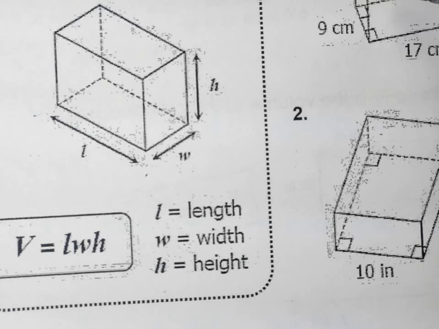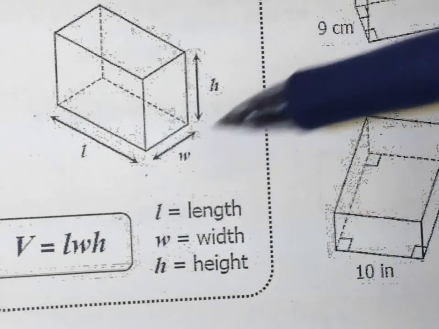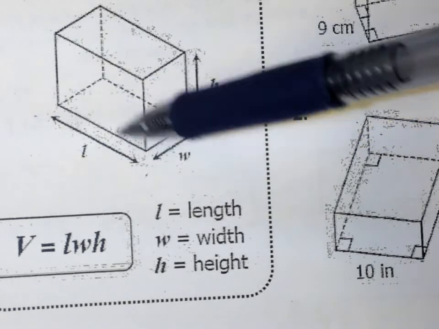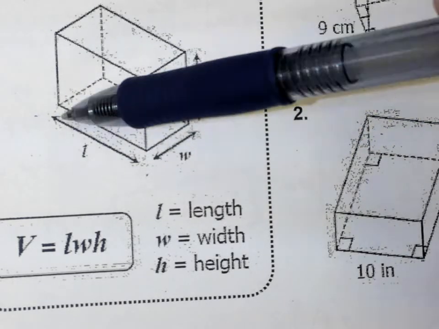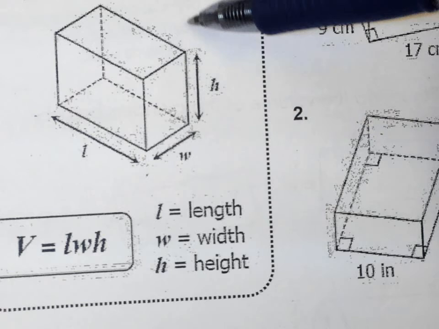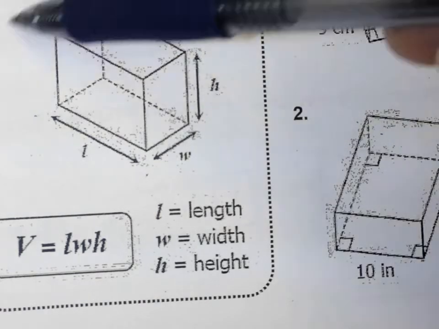Last unit, we only did 2 dimensions. That's why we did area. Last unit, we did length times width, which would have given us a rectangle, which our shape is down here, a rectangle. Now we're multiplying that by the height, adding that 3rd dimension in, giving our shape volume.